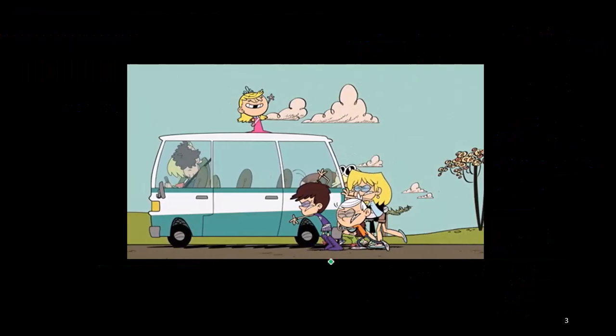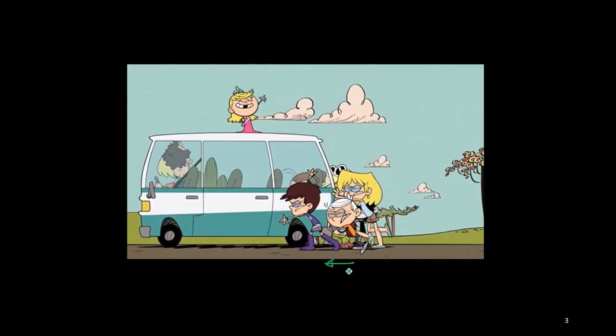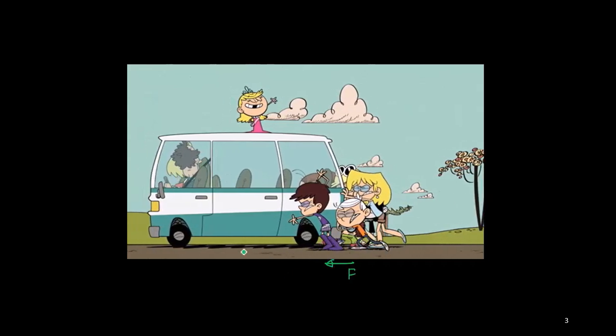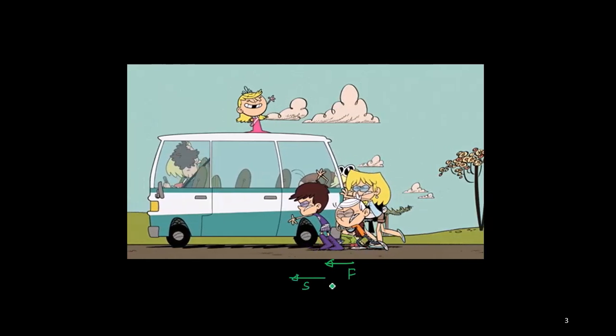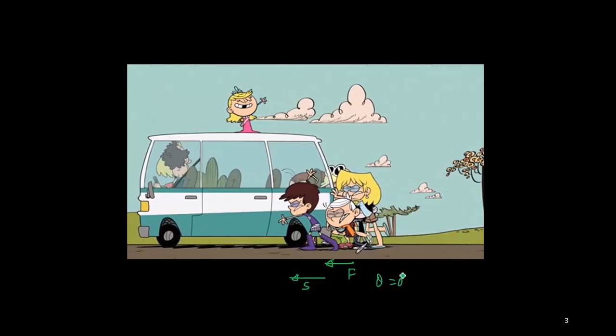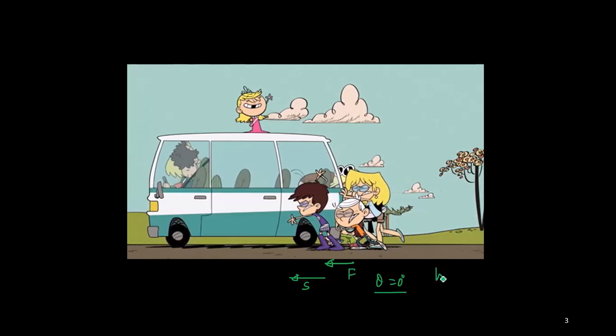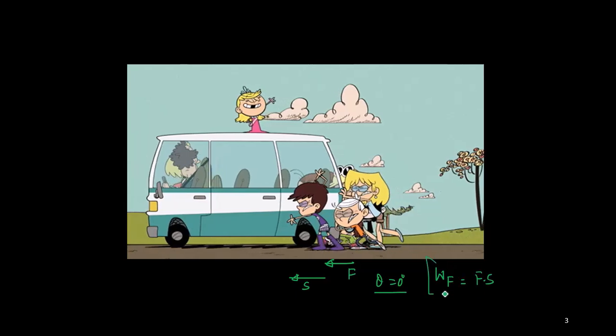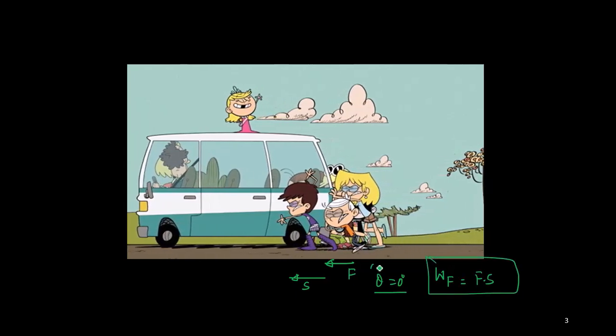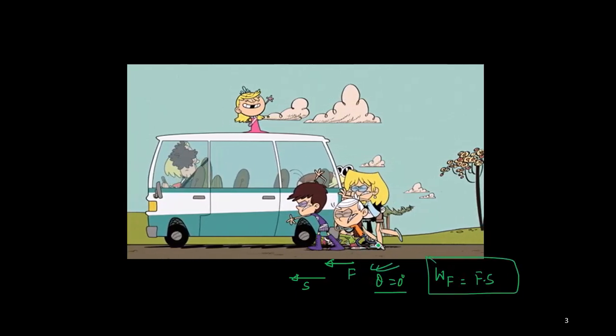So these boys are pulling or pushing the car in this direction. So they are applying a force in this direction. Because of that, the displacement takes place in the same direction. So can I say theta is equal to 0 for this situation? Yes. So what is the work done by the applied force? That is equal to F into S. So depending on the angle theta, you have to calculate the work done by the force.